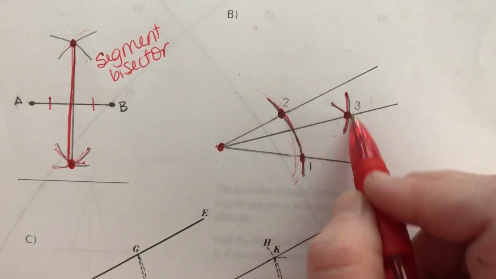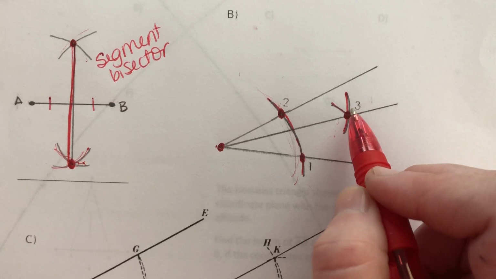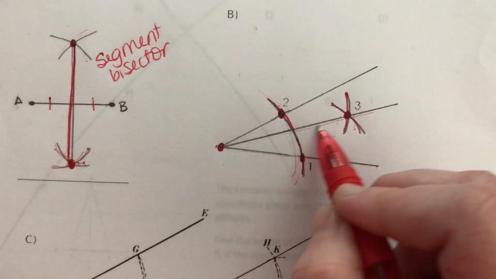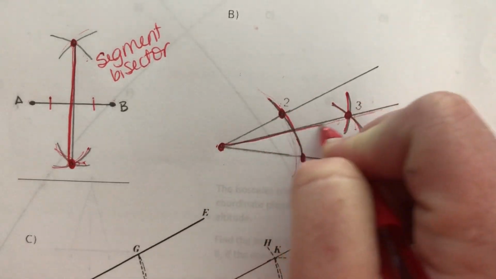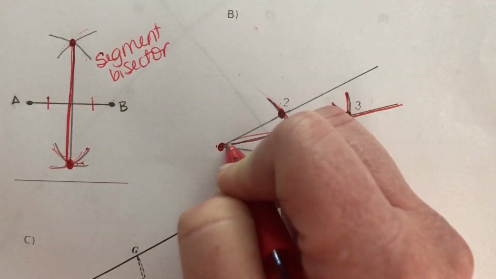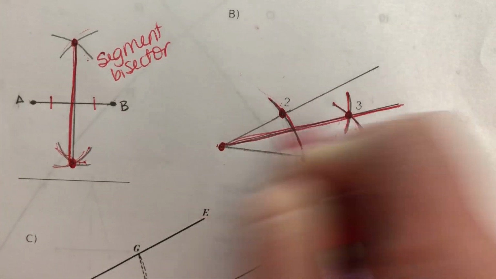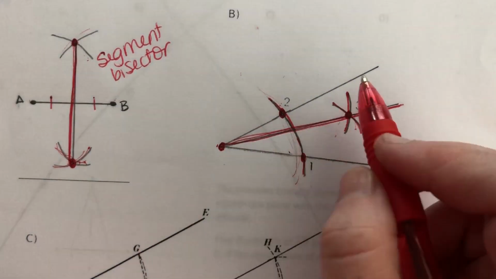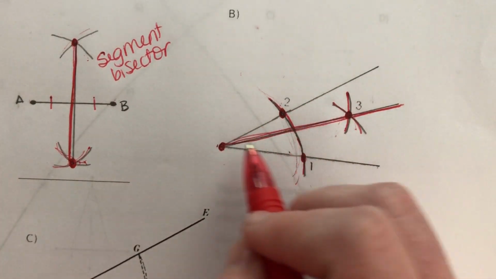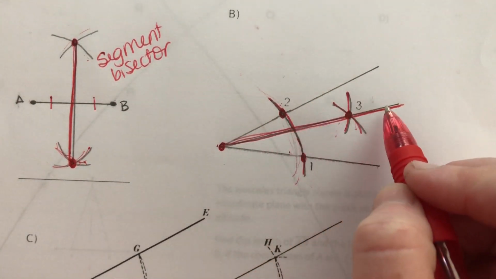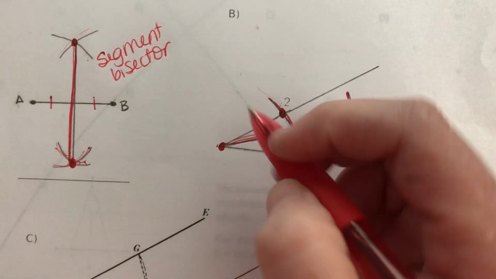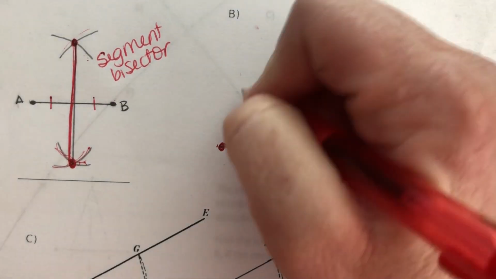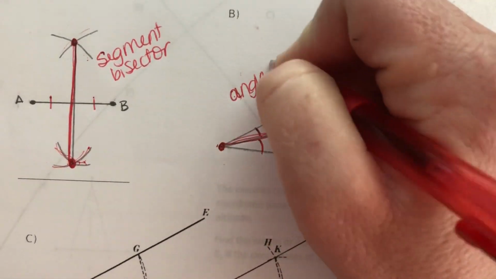And where these two circles intersected, this dot, we drew a line through the vertex and this point. So this line is what we created with all these little circular drawings. This was our construction. So our original angle is just this black angle. This line right here is an angle bisector. It cuts this big angle into two smaller congruent half angles. So this is an angle bisector.